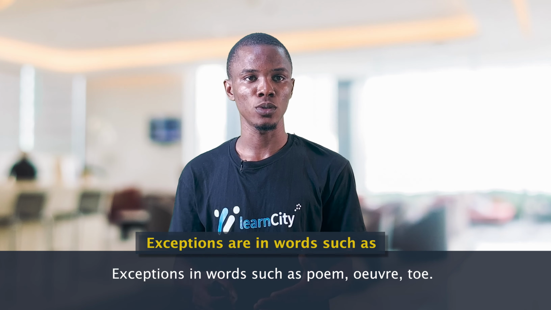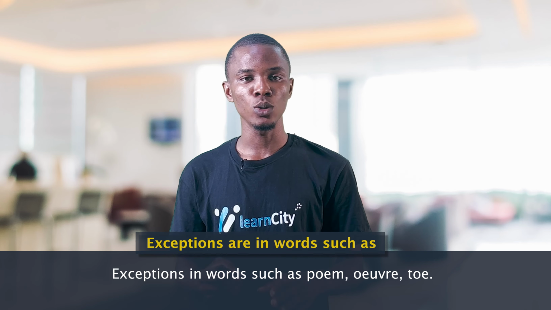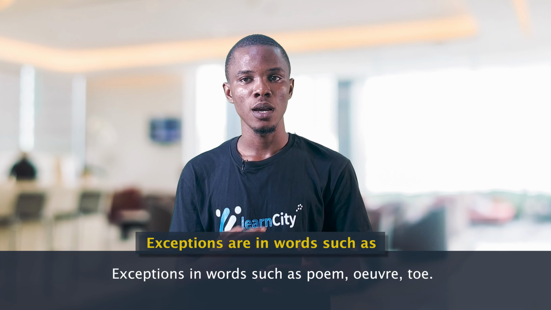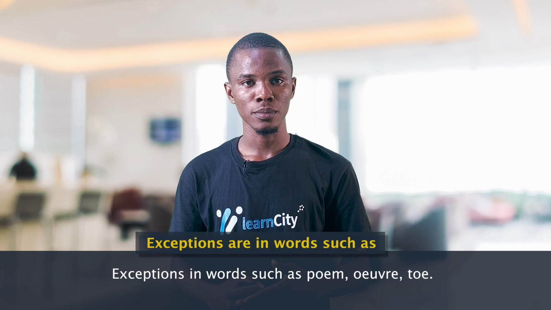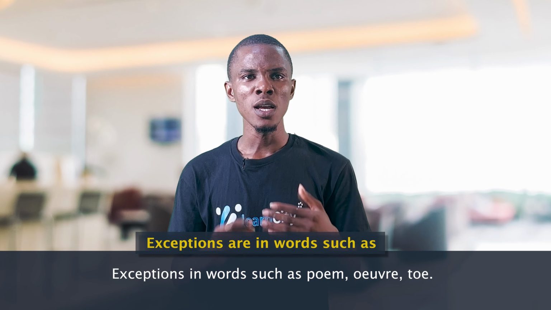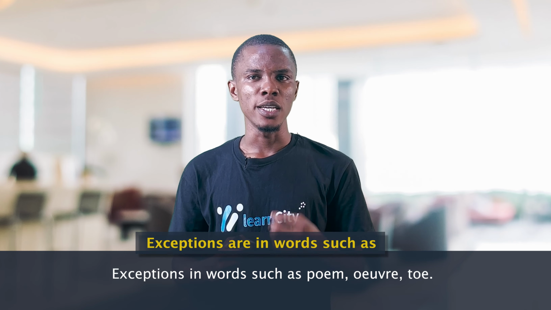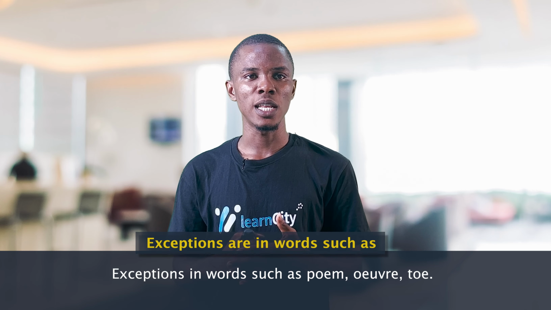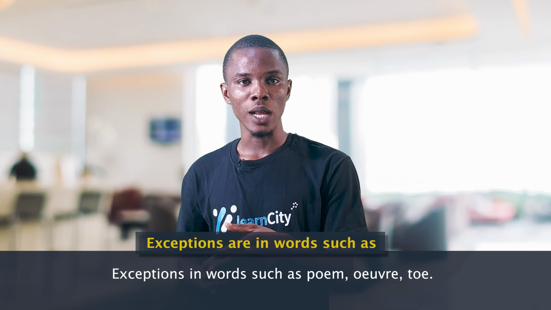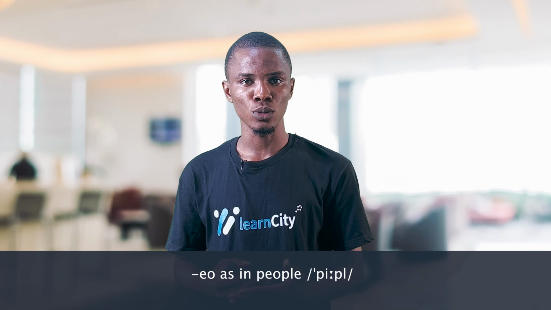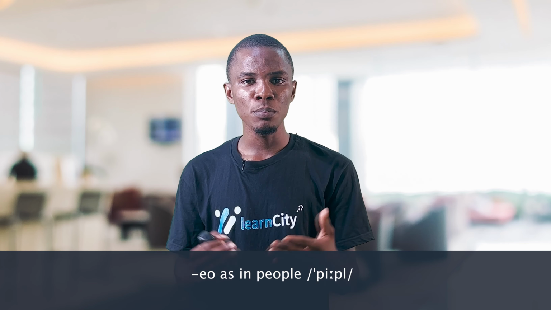So these are exceptions. Although they have the OE, they do not sound like the A sound that we have. The vowel E is also found in words that contain letters EO, like in people. And the stress here falls on the first syllable too. People.